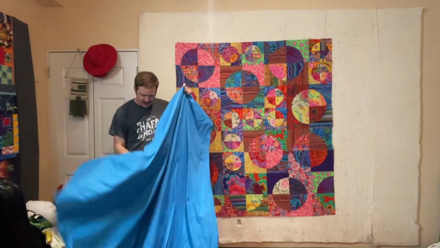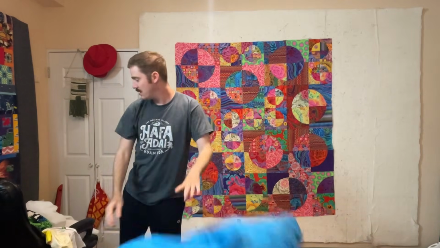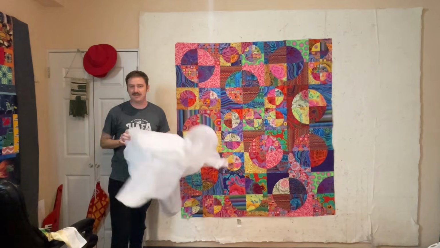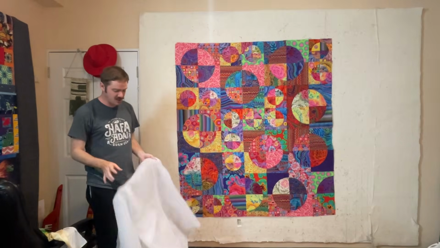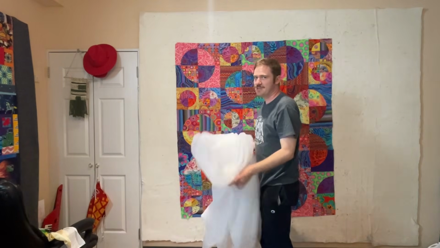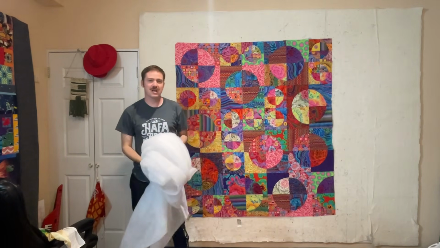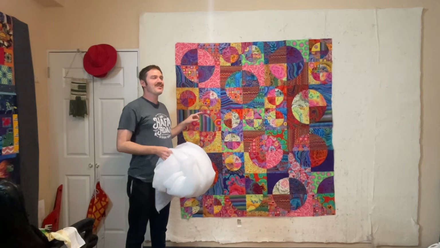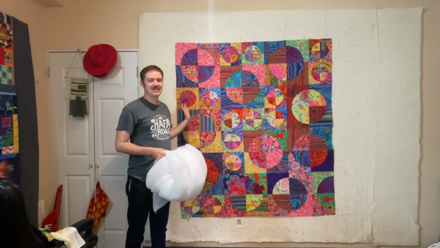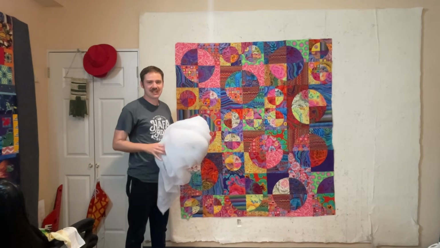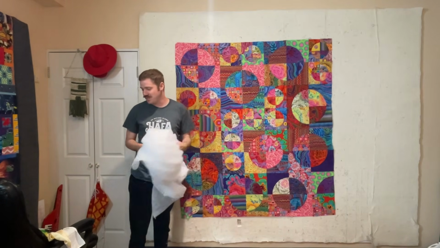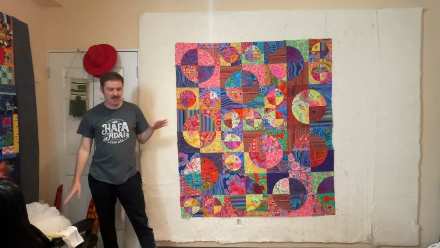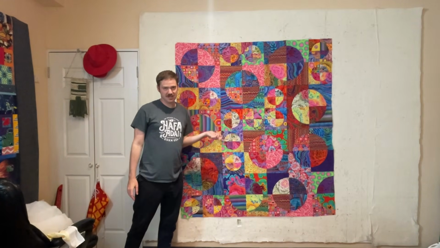It's blue, and then this is the polyester batting. This is twin batting. I have not used the John Flynn quilt frame in a long time, so I just decided to use it. I have been so annoyed with the various other basting methods that I've been using recently, so I'm gonna get the John Flynn frame going, and let's go.